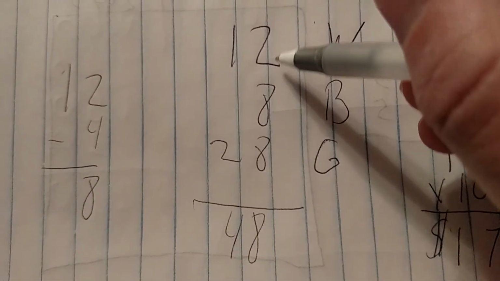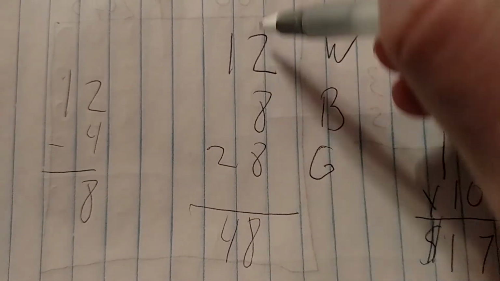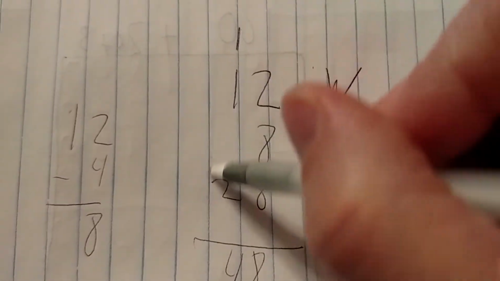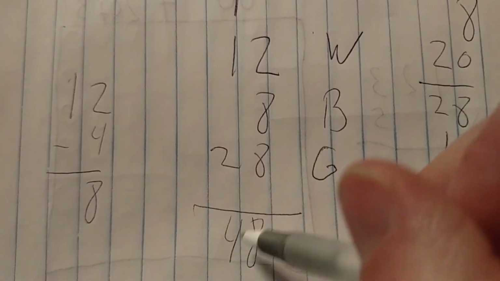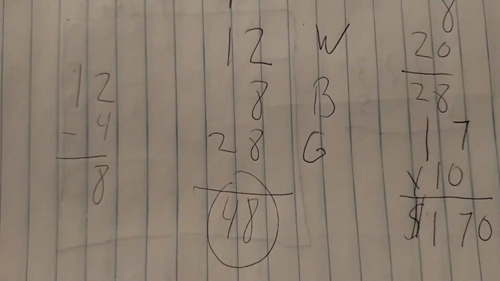Or you could always do 2 plus 8 is 10, plus 8 is 18. Carry your 1. 1 plus 1 is 2, is 4. So it gives 48 either way. So in all, she has 48 buttons altogether.